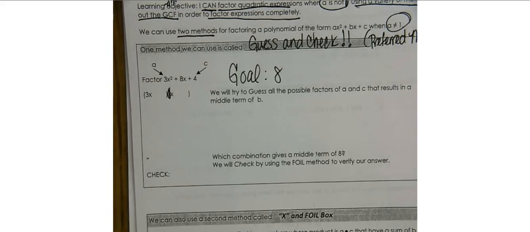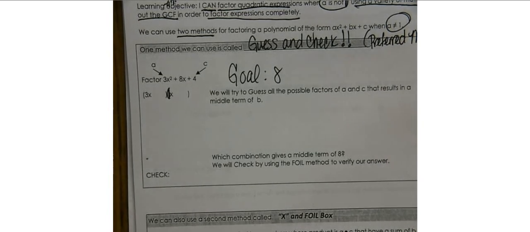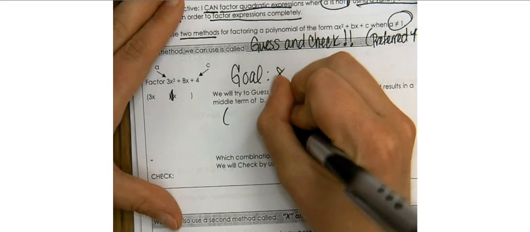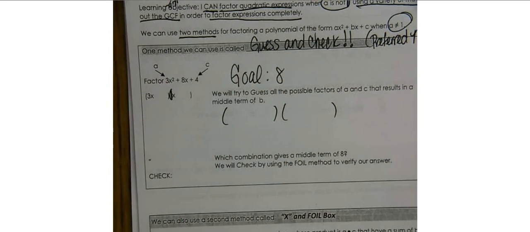I need to get the number 8 by working with all of my factors. Whenever you multiply two binomials, our goal is to have our O and I, whenever we FOIL, come up with the number 8.